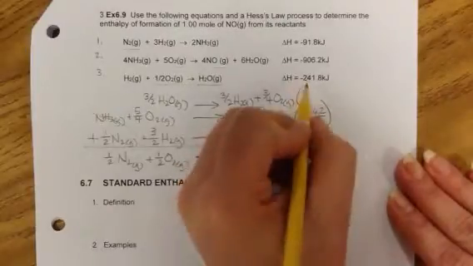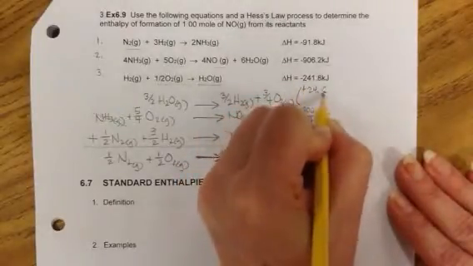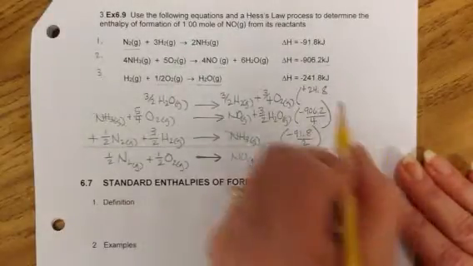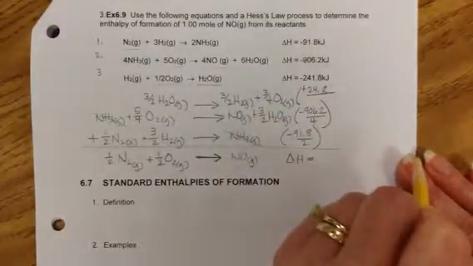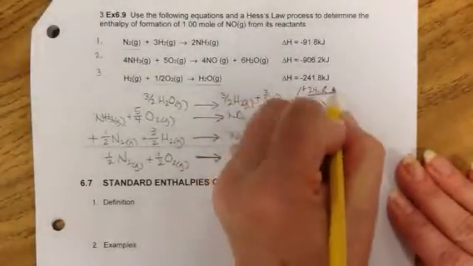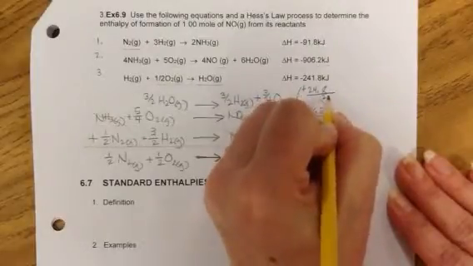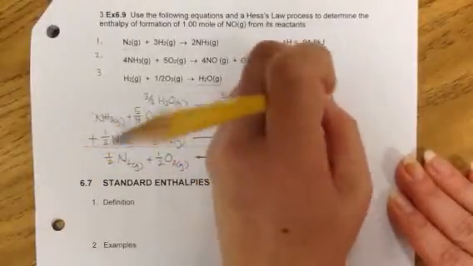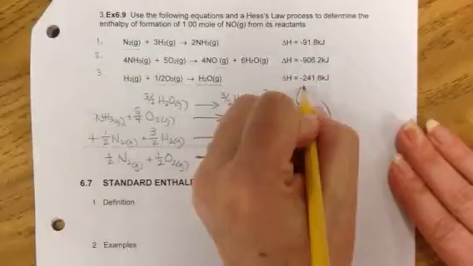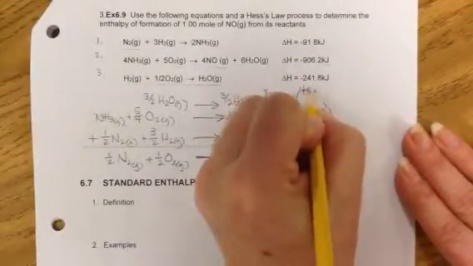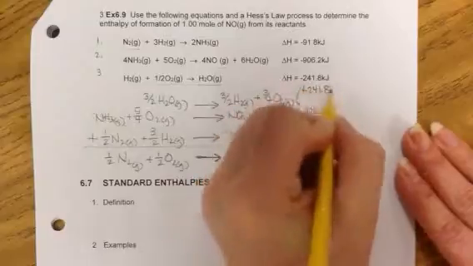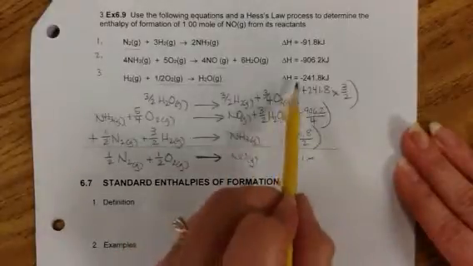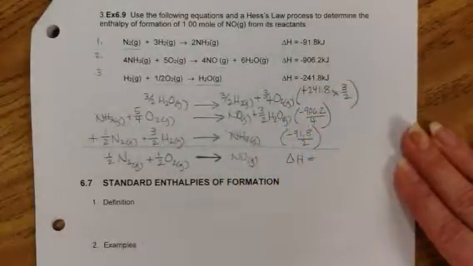And again, we reversed it, so now it's positive 241.8, and we also multiplied by 3 halves, which is the same thing as dividing by 2/3, since I already wrote my fraction line, but I'm going to be honest with you, it's going to be a lot easier for us if we write it that way. So positive 241.8 times 3 halves. Okay, again, we reversed it and we multiplied by 3 halves.